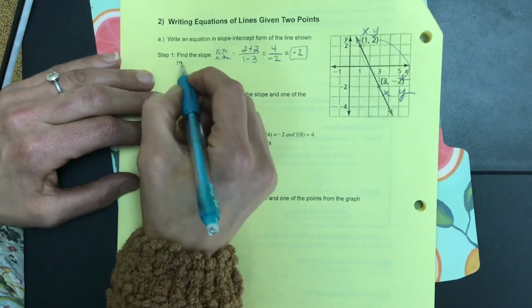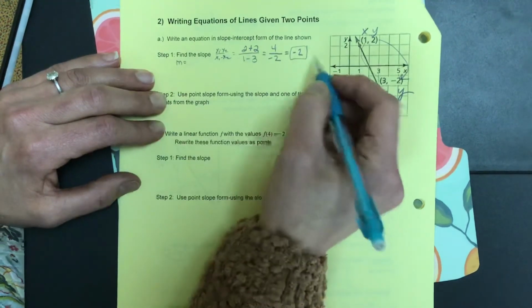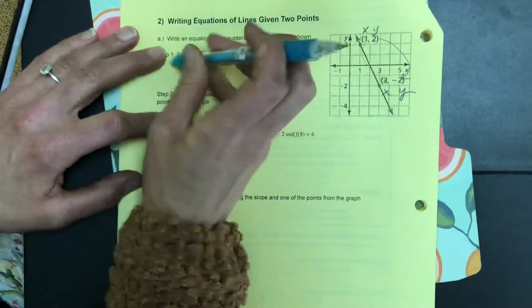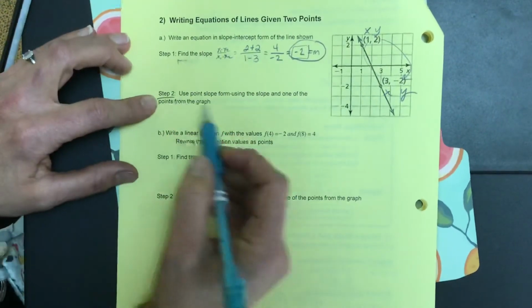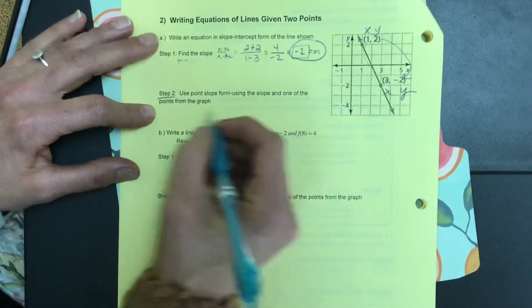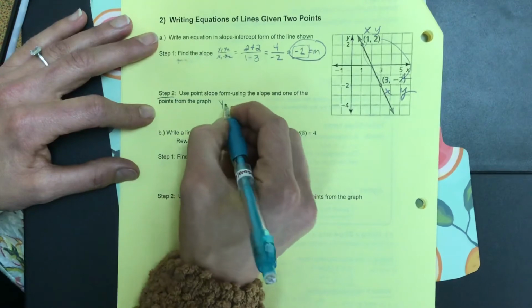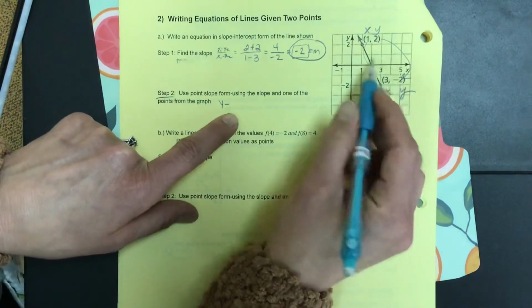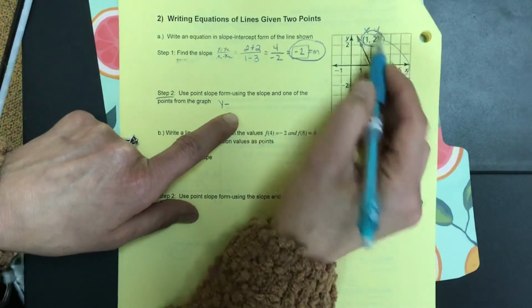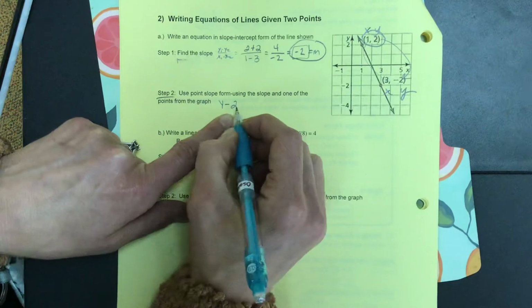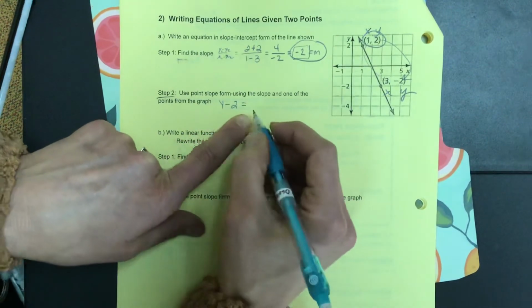So now I've got m equals -2. I like to make sure that I always know where to find that. So now I'm using step 2, point-slope form, using the slope and one of those points. So let's remind ourselves, we're doing y minus, and I'm going to plug in a y. Okay. I like this one, it's a lot easier. So y is my 2. So y minus 2, and it's a positive, equals m.